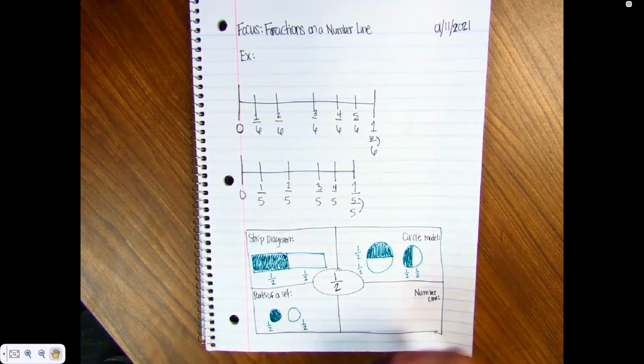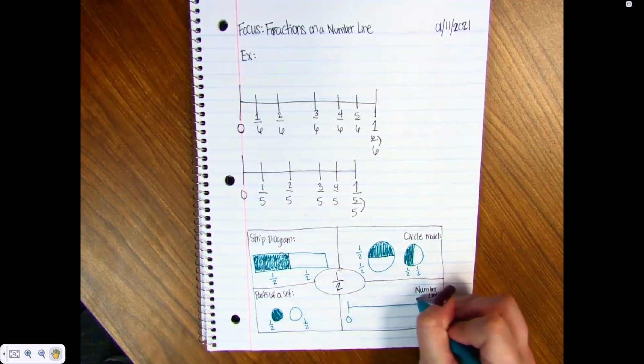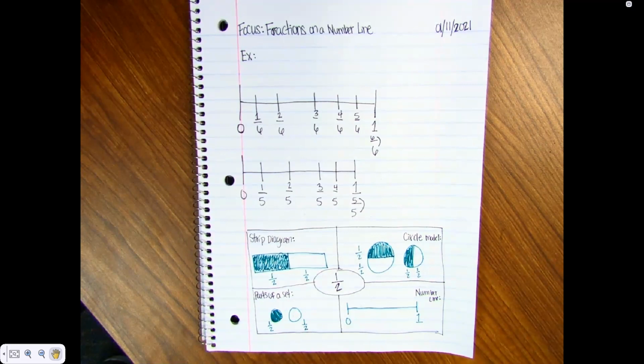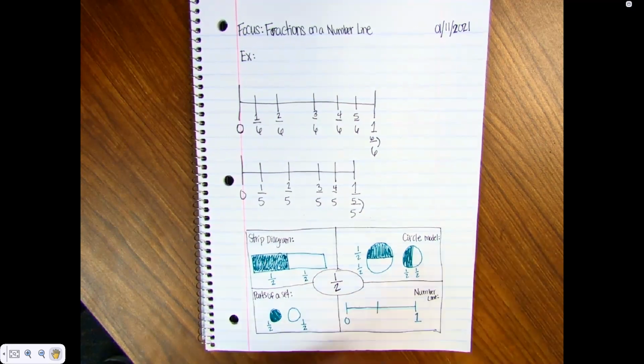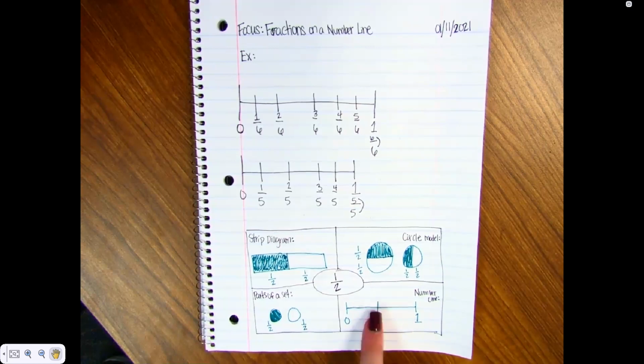All right, and last but not least, number line. How many lines do I need to draw on my number line to show 1/2? 2. Is it 2? Are you sure? 3. 1/2, Holly. 1. Because then look, Holly, I have 2 spaces. I didn't think you could do 1. Yeah, you can do 1. You can always do 1.